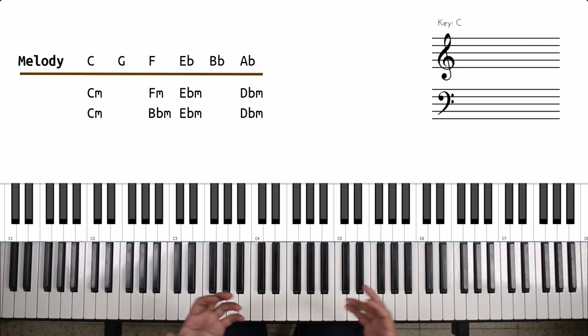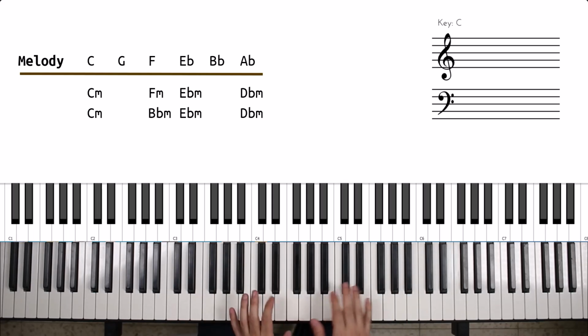Now, there are obviously many different choices that you could make, and there's no right way of doing this. This is really up to your taste, but this gives you a framework to work within to decide which minor chords you're going to choose for the different melody notes. You have 3 options for every note you play.